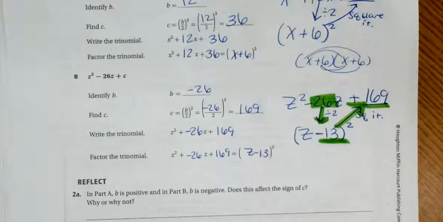In part A, b is positive, and in part B, b is negative. Does this affect the sign of c? Why or why not? No, because a positive times a positive is a positive, and a negative times a negative is a positive.